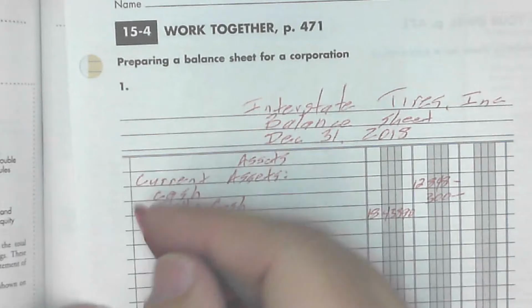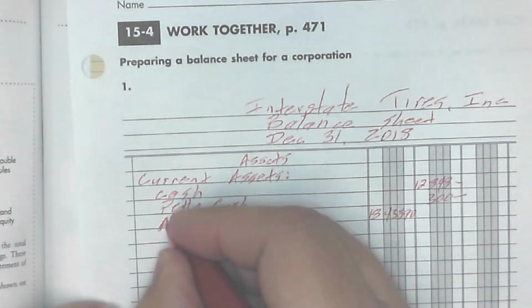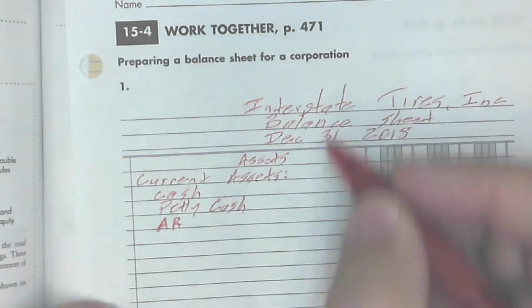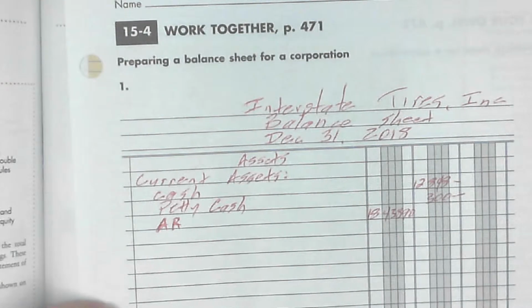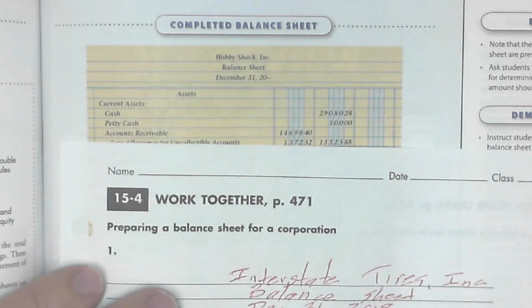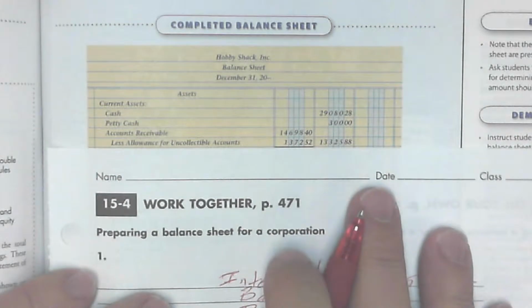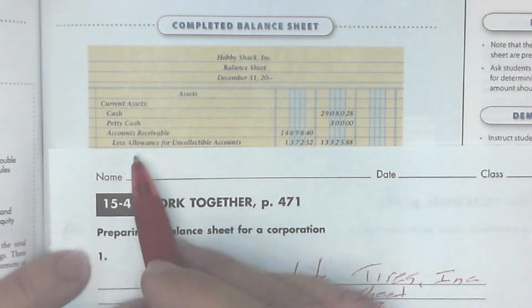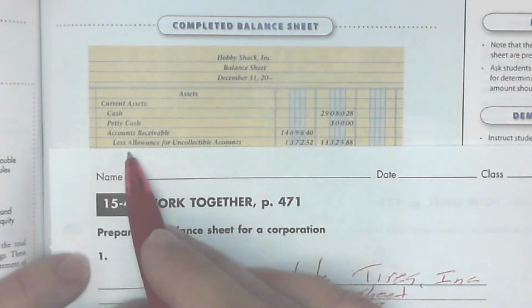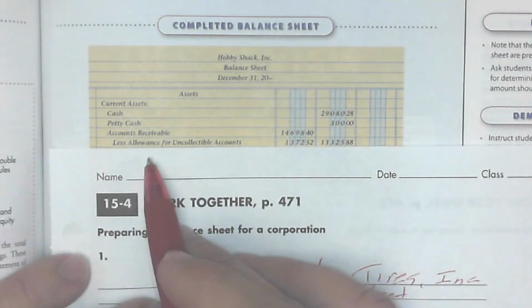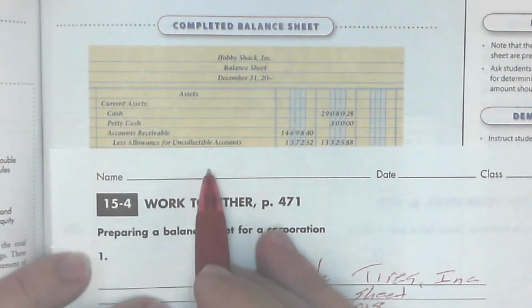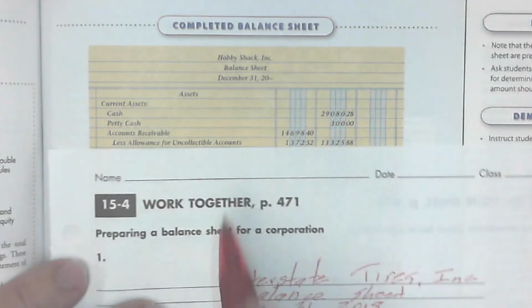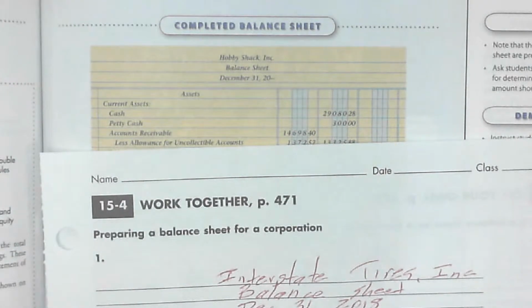Remember, accounts receivable, those are all the people that owe Interstate Tires money. Businesses or people that bought stuff on account. But also, because people buy stuff on account, some also default. So we're going to, so less allowance for uncollectible accounts. That means we're going to subtract this amount eventually. So let's go and write that here on our sheet.